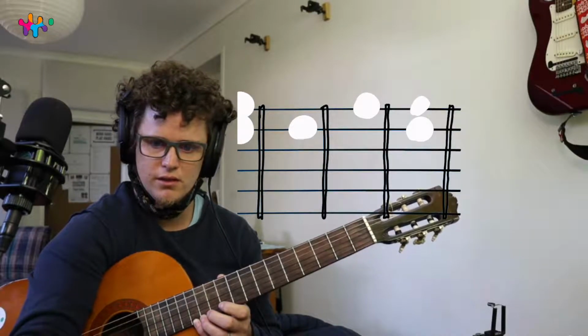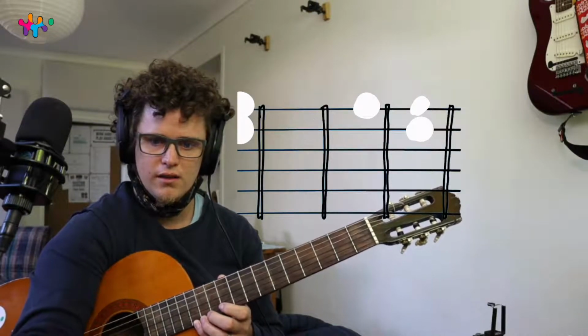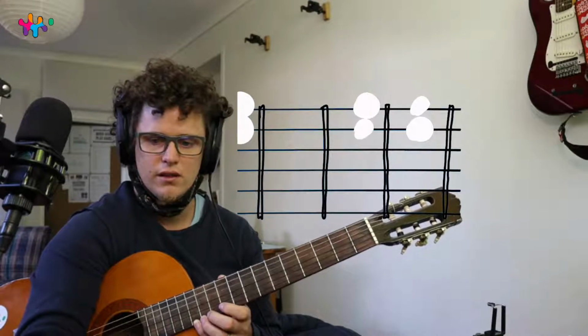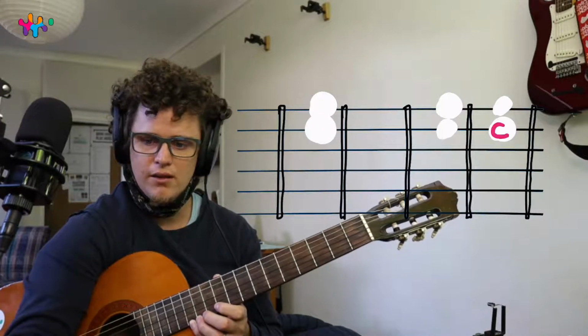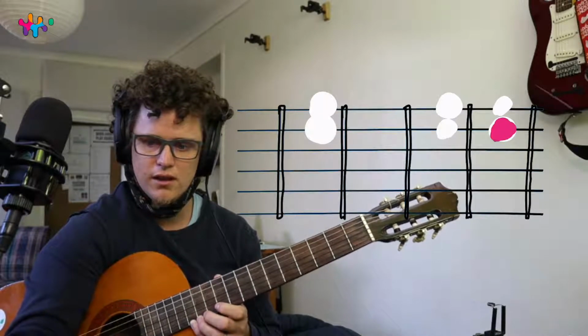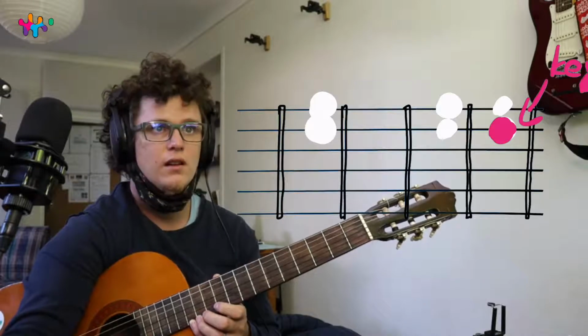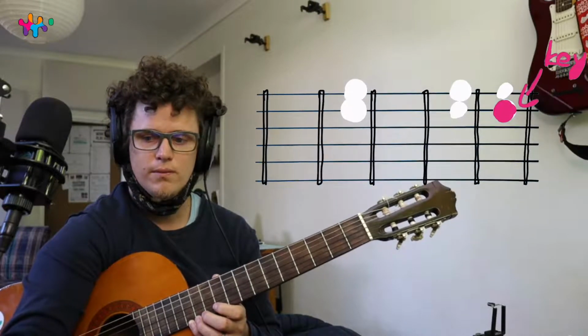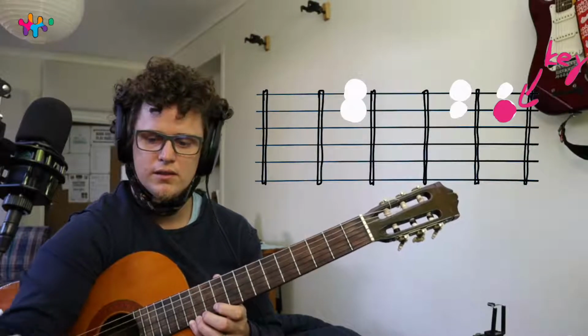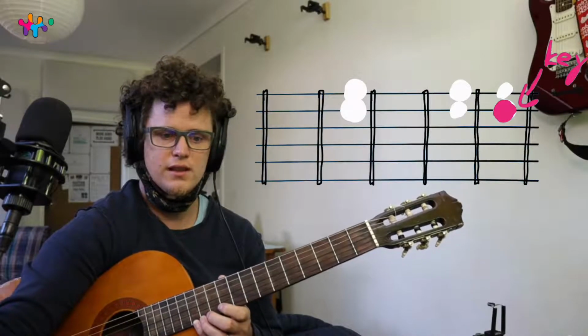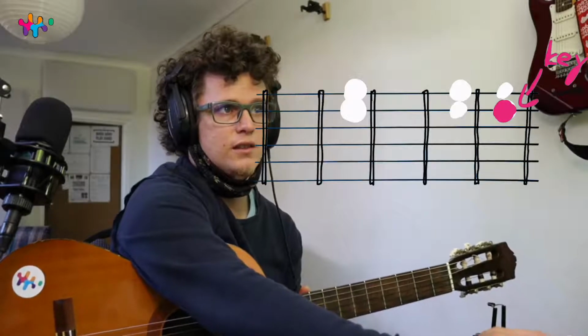So this note over here gets moved to here. The pattern looks the same on both strings. Can you guys see that? And the root note is now going to be on the second string over there. So if this pattern works, then the key is that note. Boom. Pretty simple, right? So let me demonstrate this again. I'm going to use another song as an example.